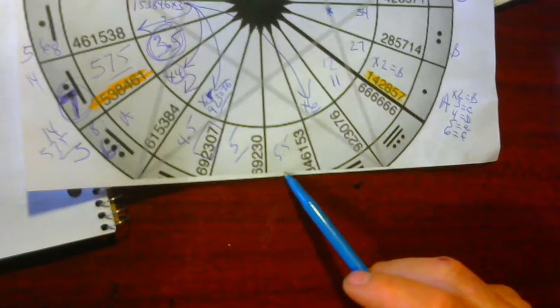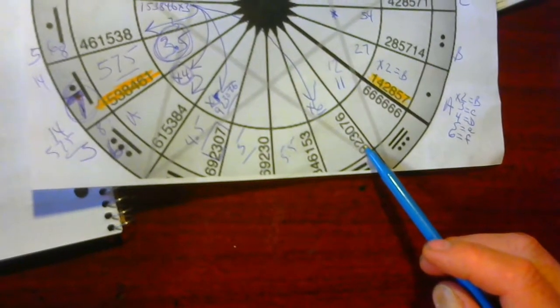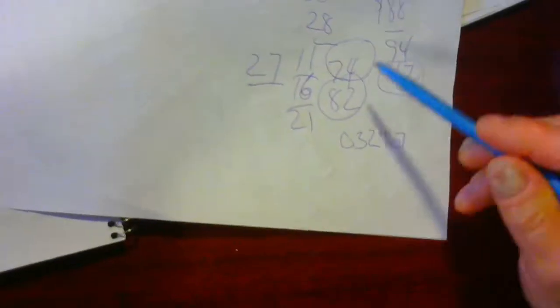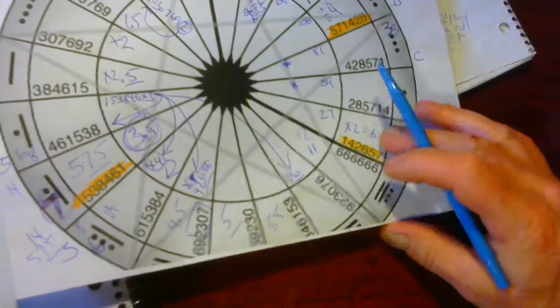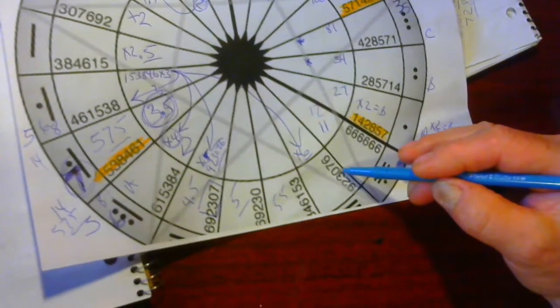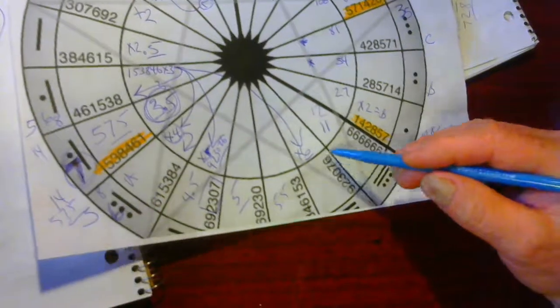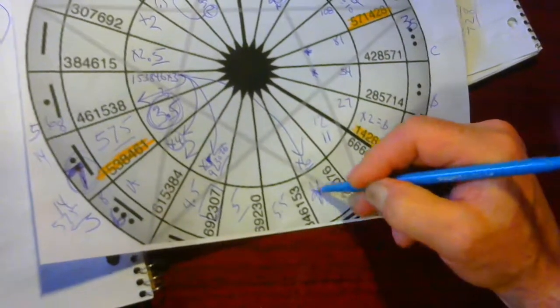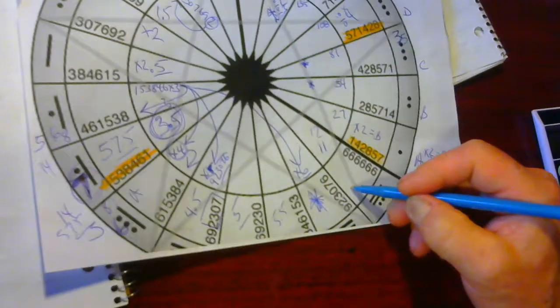I'm trying to look if we have it over here. 032967. Your connection becomes right over here in door number 2.